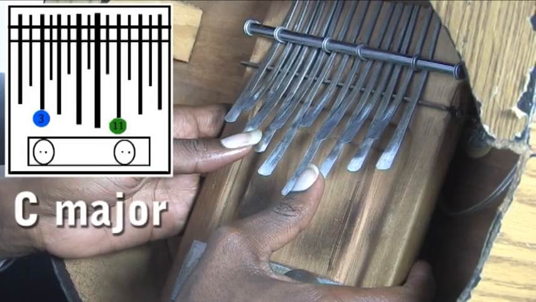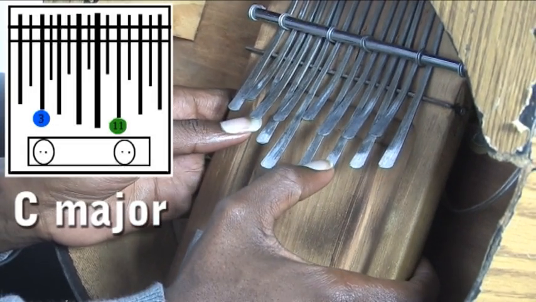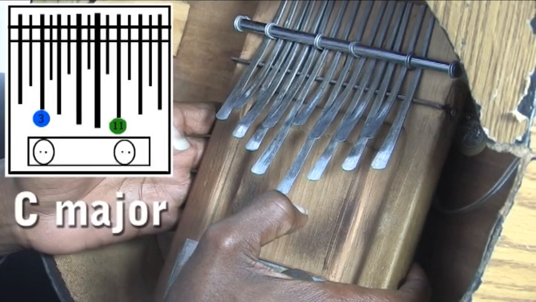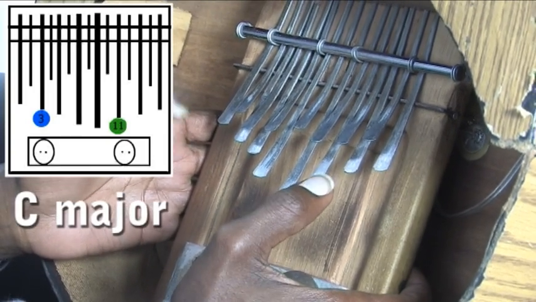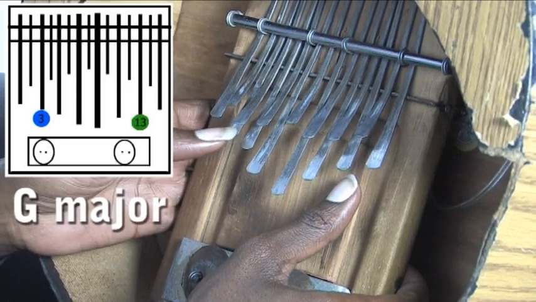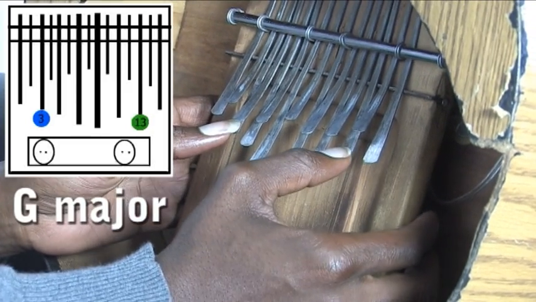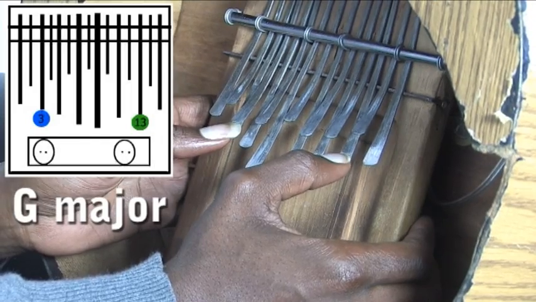Now we go on to the tonic chord of C major. For the tonic chord of C major, you play 3 and 11. This is C major. And finally, G major. You play key number 3 and number 13 as the tonic of G major.